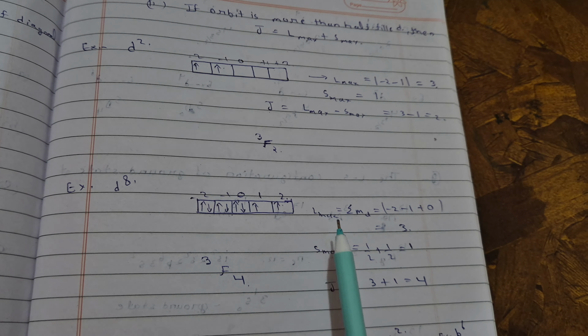It is more than half filled, so J will be L max plus S max. So 3 plus 1, 4. You will have J equal to 4, and L is 3, so it will be F, and S is 1, so multiplicity will be 2S plus 1, that is 3. This will be your ground state. So that's how you can find them.